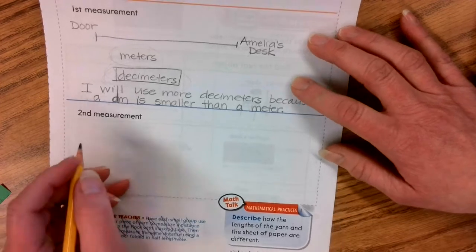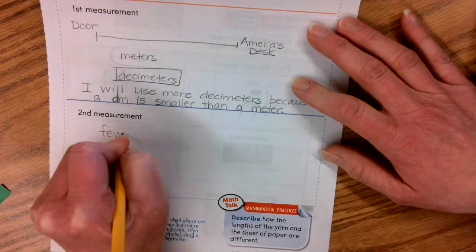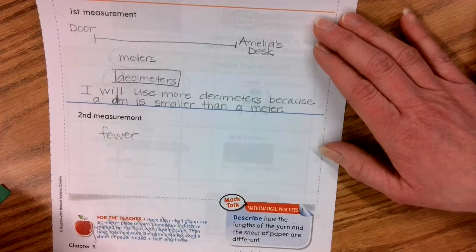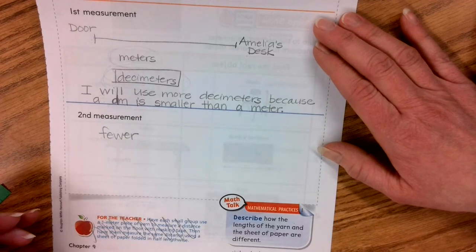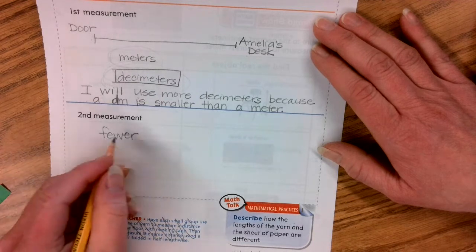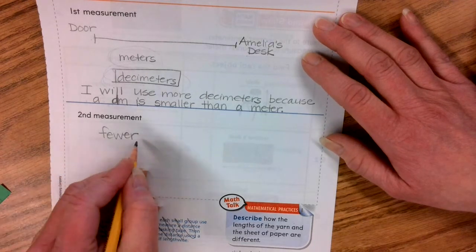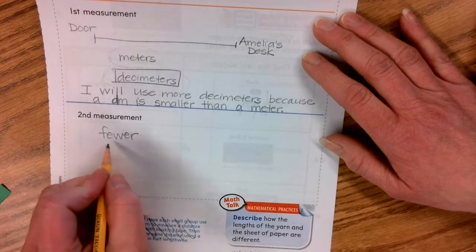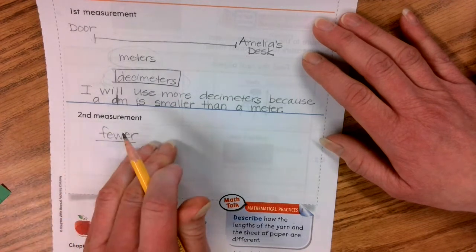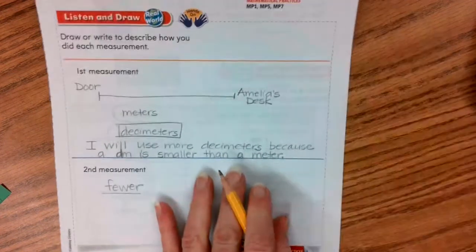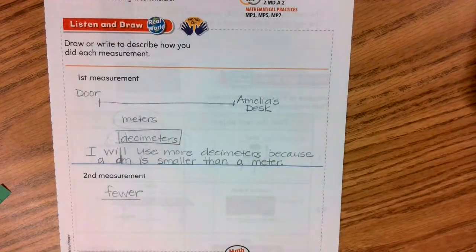And of course, in this case, we'd say we're using a fewer number of meters because they take up more space.